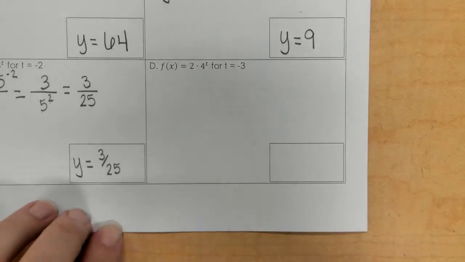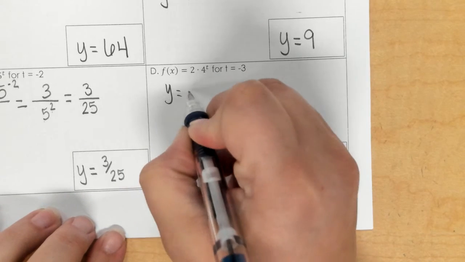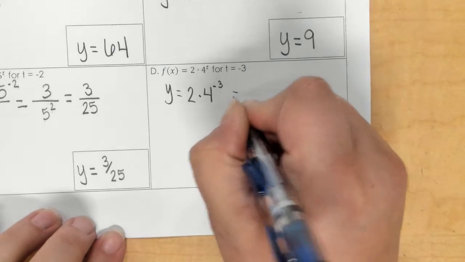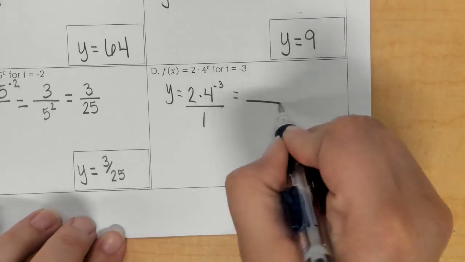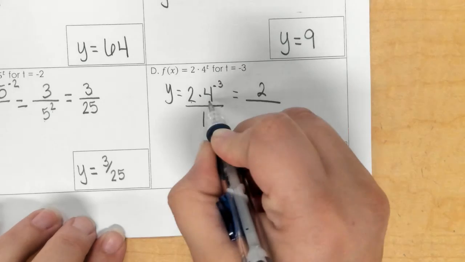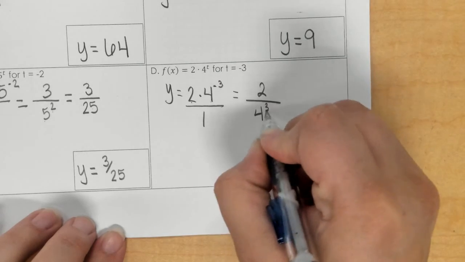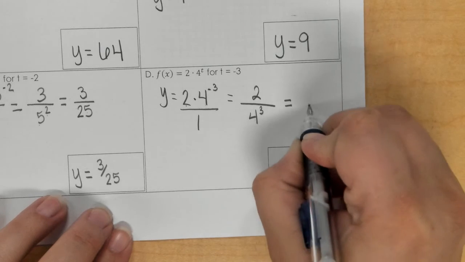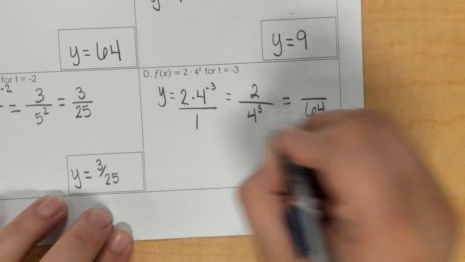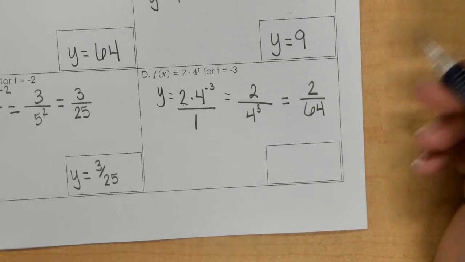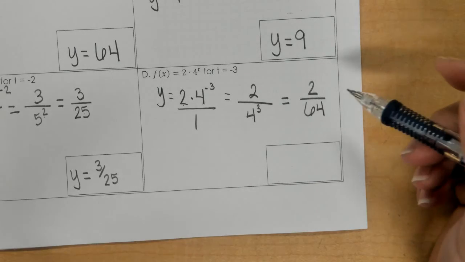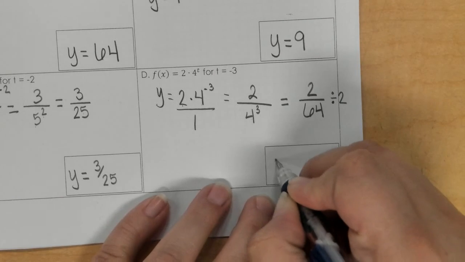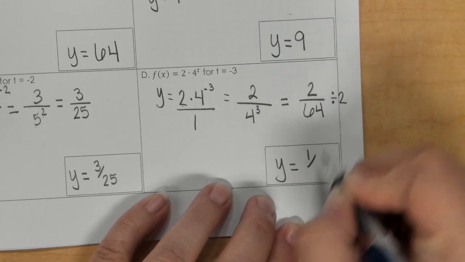Okay, letter D, again, f of x is y. 2 times 4 to the -3rd power. Put this over 1. The 2 would stay, and the 4 would go to the bottom. Now, 4 to the 3rd, so I have to evaluate, is 64. So I have 2 on the top. 2 64ths can reduce by 2, so I'm going to divide by 2 and get that y equals 1 over 32.